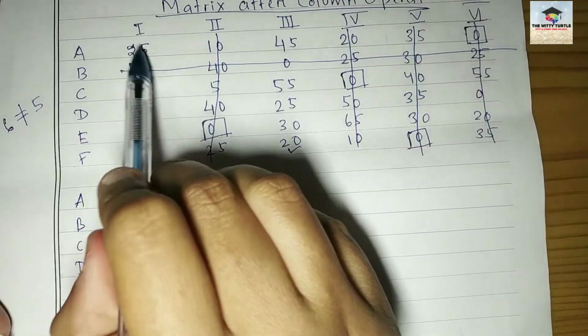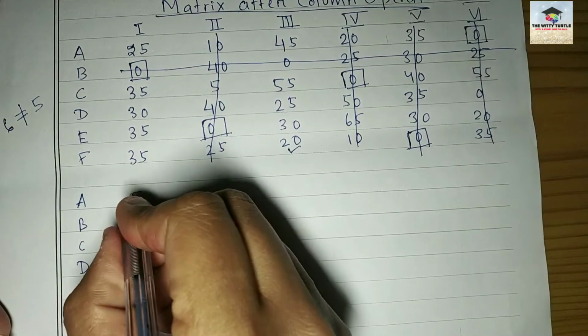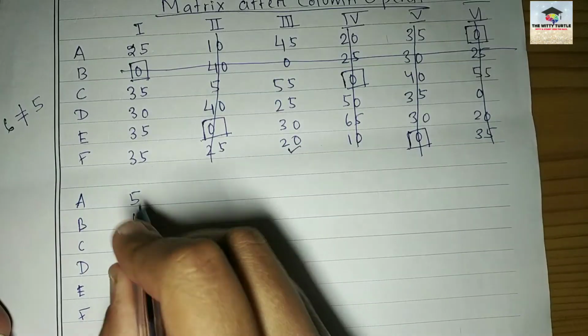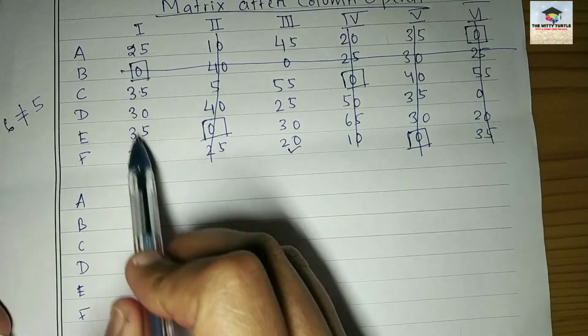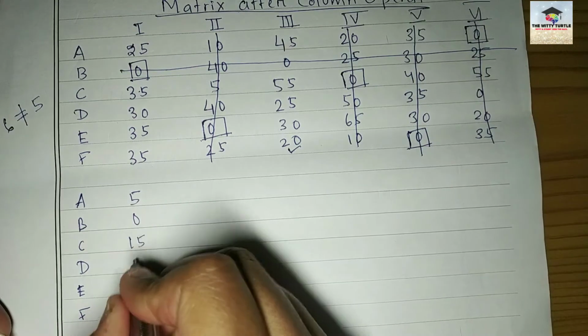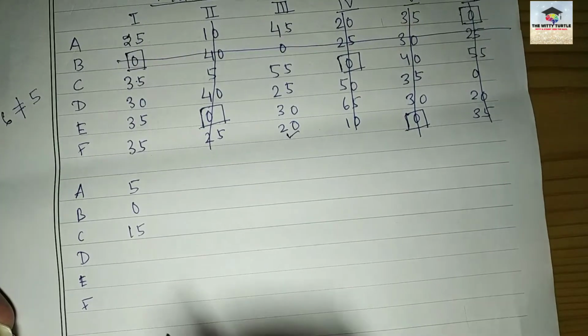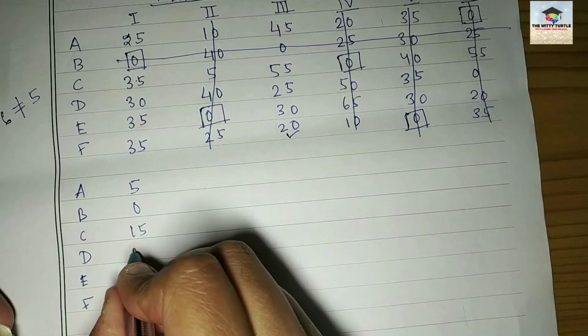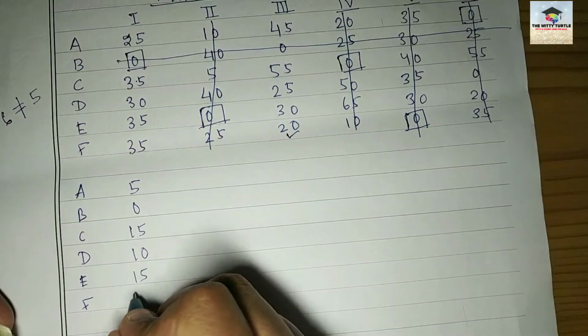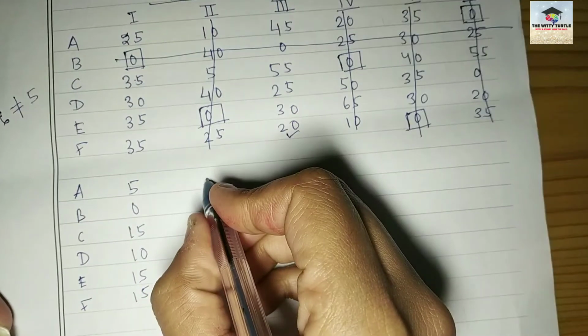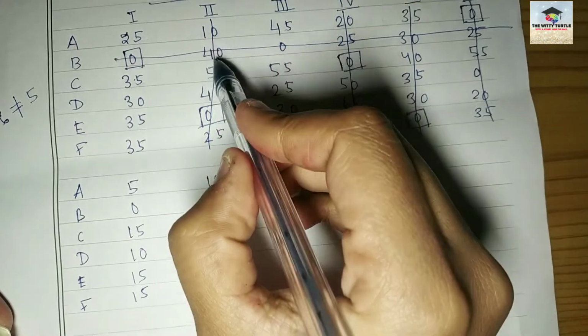So 25 minus 20 is what? 5, 0. Again, you have to deduct 20 from all these numbers. 15, then again 10, then 15, then again 15, then you have 10.